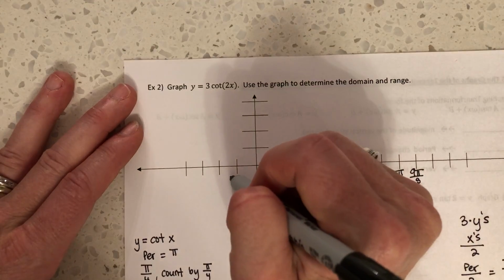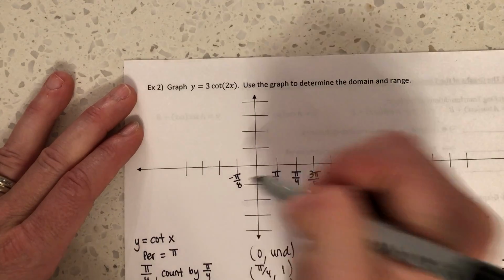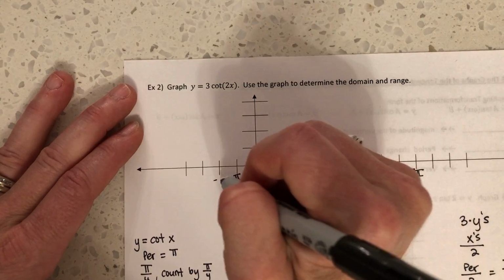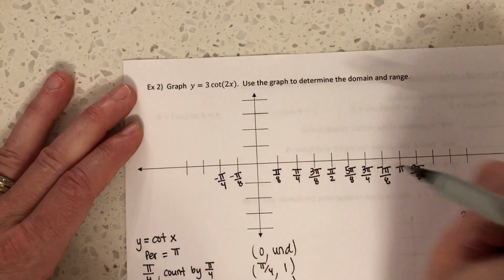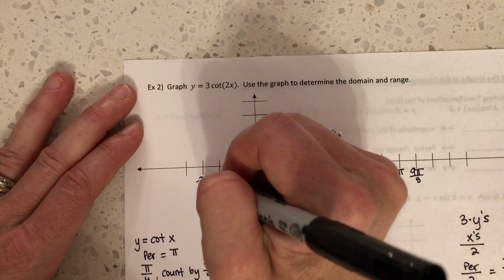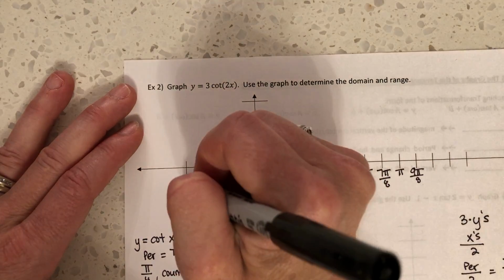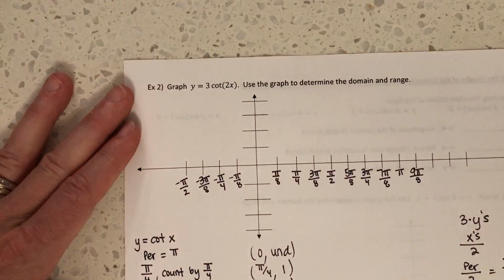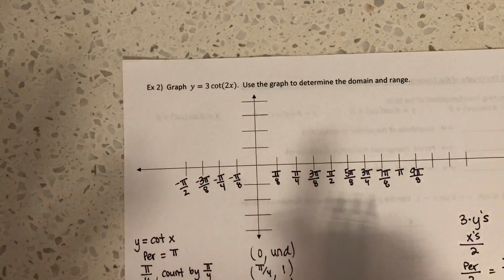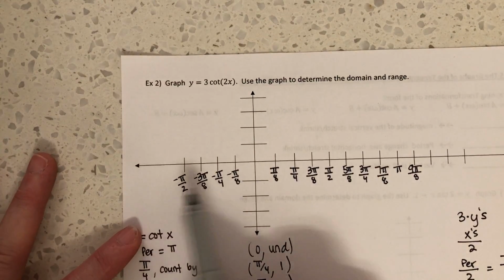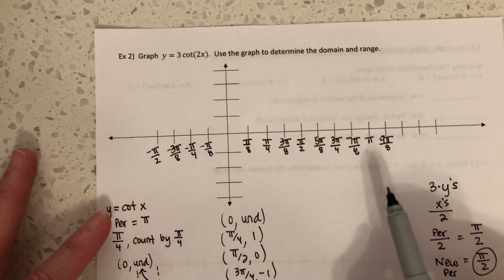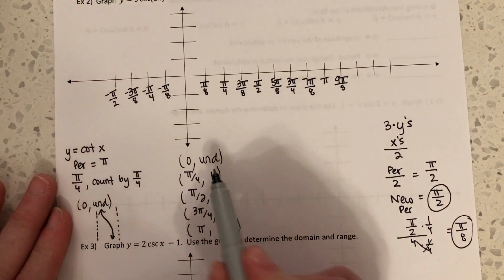All right, I'm going to go backwards. Negative 1 pi over 8. Negative 2 pi's over 8 is actually negative pi over 4. Negative 3 pi over 8. And then negative 4 pi over 8 is actually negative pi over 2 when you reduce it. All right, so my increment should be pretty much set up. But like I said, that's just something that you can choose to do. You don't have to do that. All right, let's make our changes.